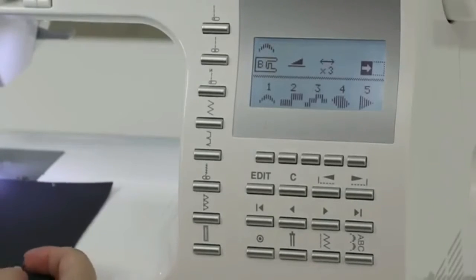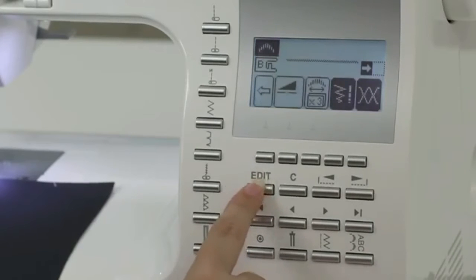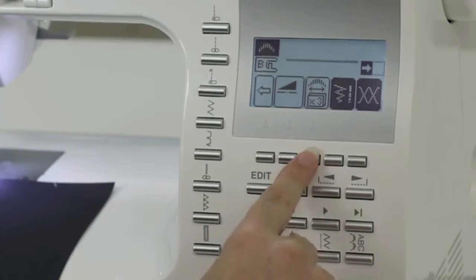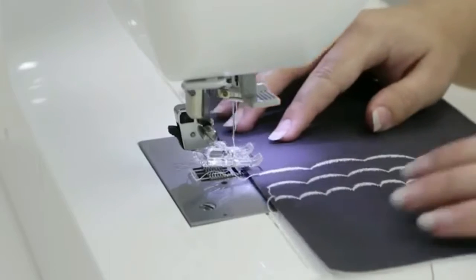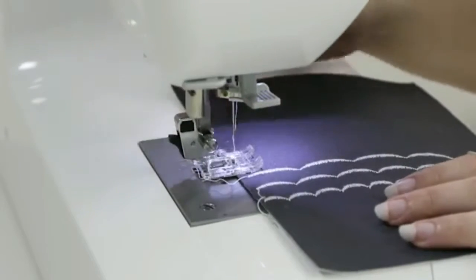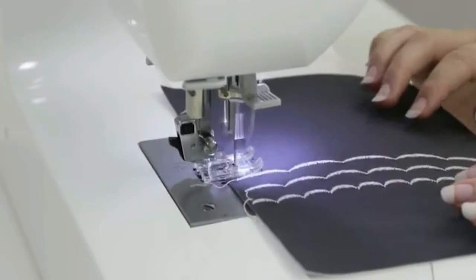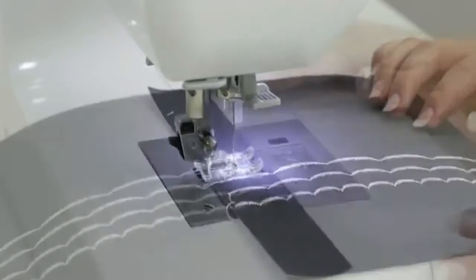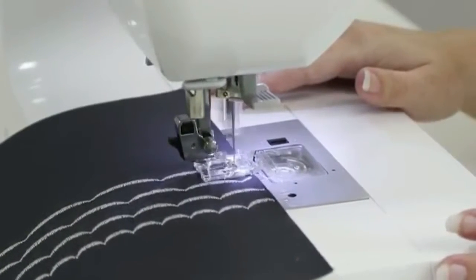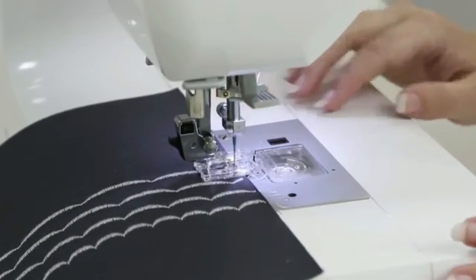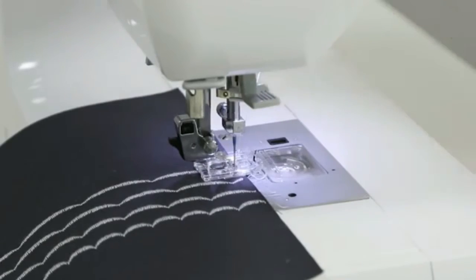Now let's do it ×4. So press the Edit button, press the button for elongation so it says ×4, and stitch again. Stop sewing at the end of your fabric and trim your thread.